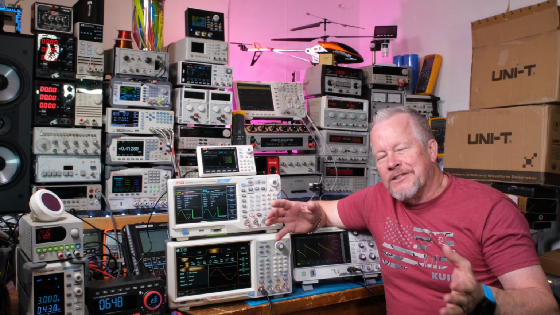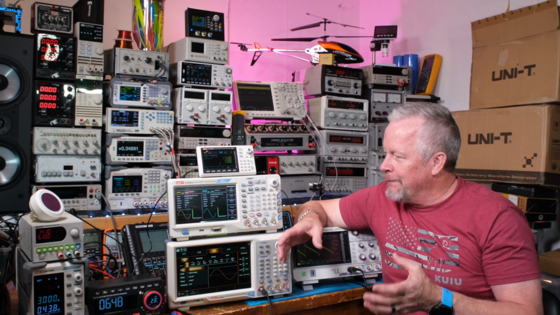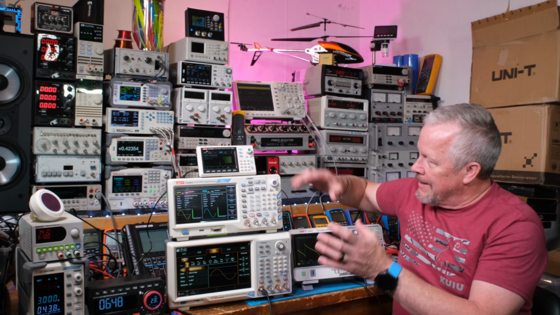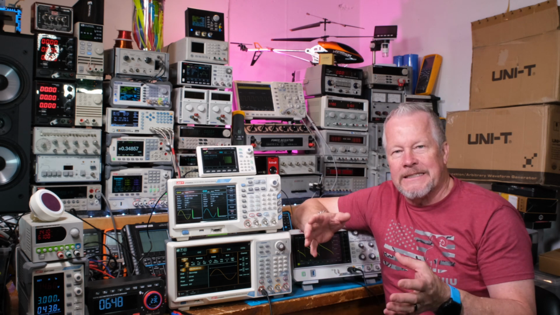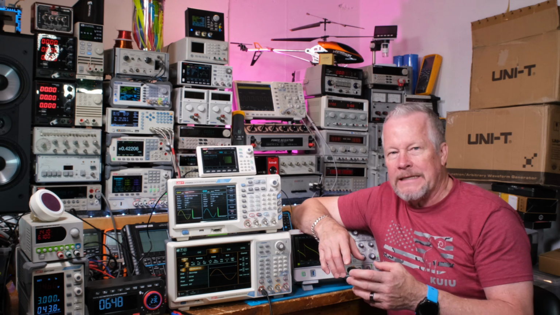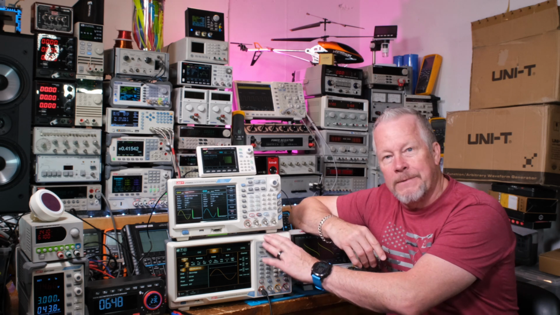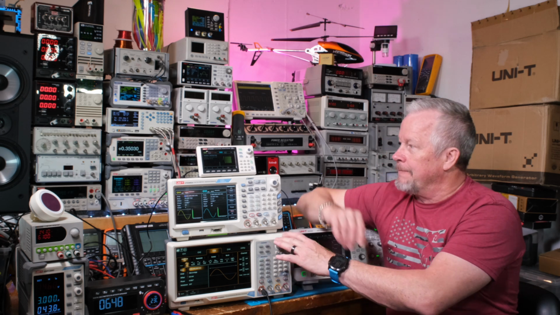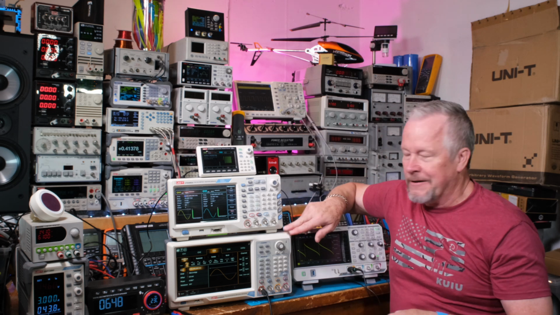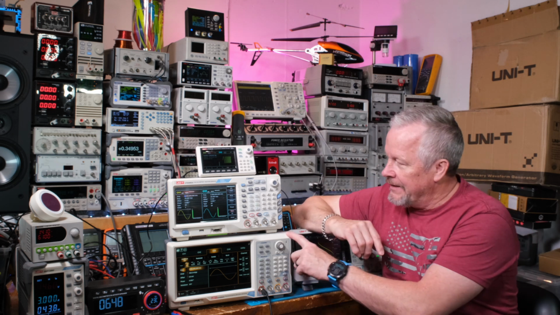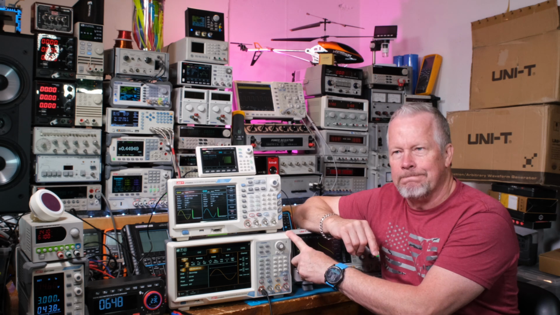All right, guys. So I hope this was helpful and useful to see what it is about generators that causes a price difference and why the price can get so high for something like this compared to these. Now, Uni-T, this isn't their best generator for sure. Even in this series, I think this is the middle of the series.